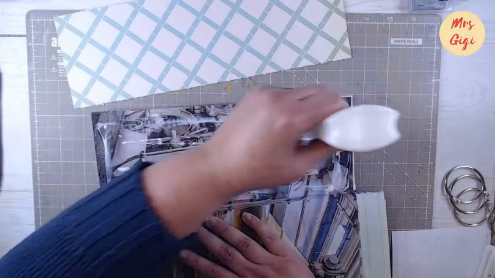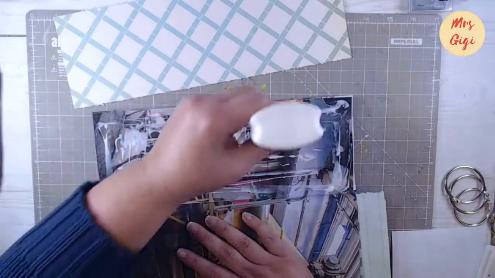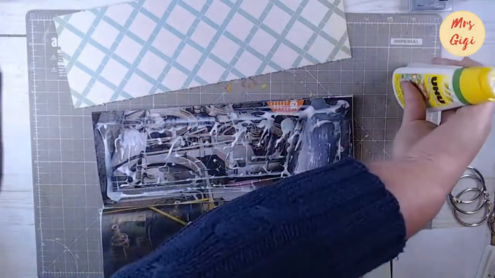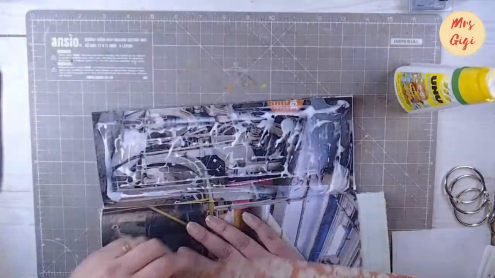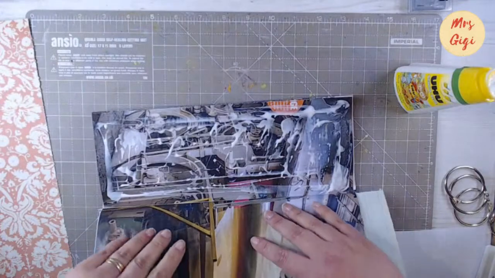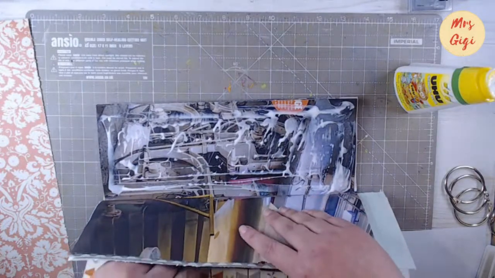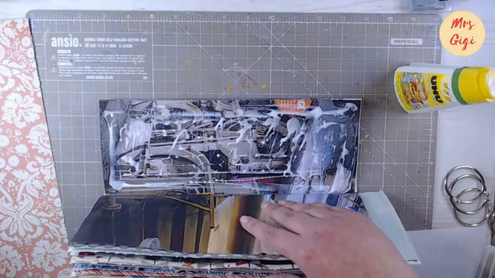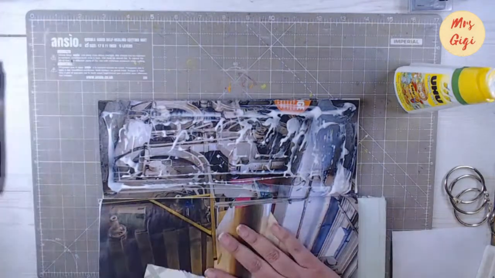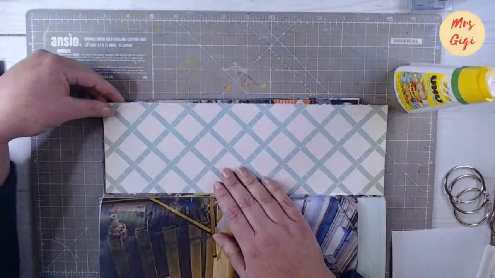I'm thinking that we need at least 3 more pages, so we will go through the scrapbook thingy again. Let's see. And just again going into using this.